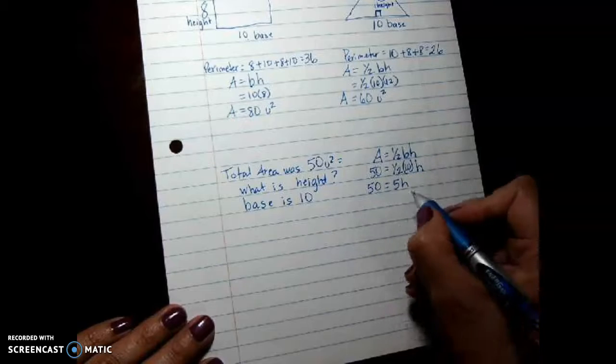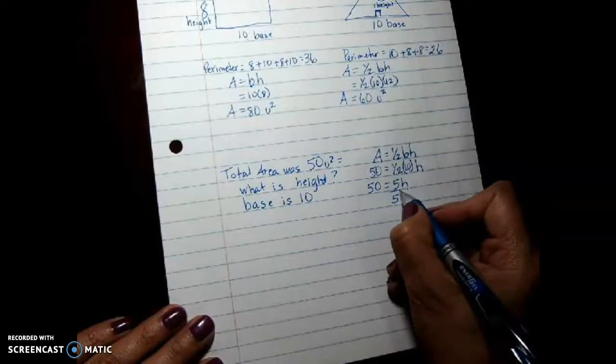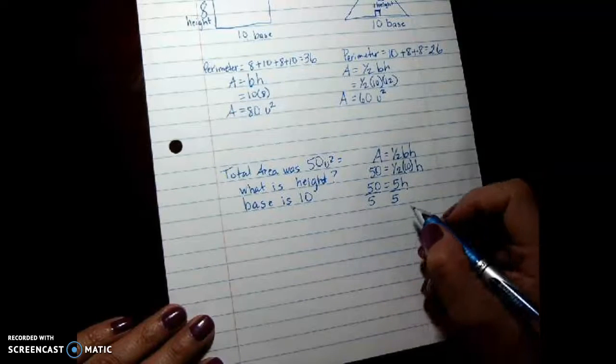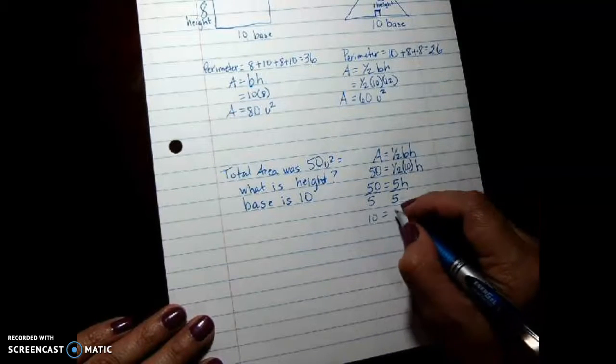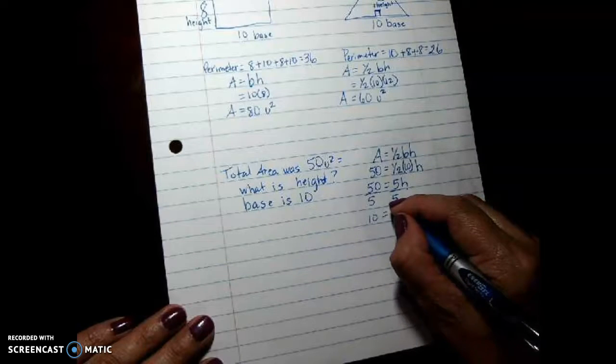And then to get rid of it, I'm going to divide that 50 out to get h by itself. And what I do to one side, I do to the other side. So 50 divided by 5 is 10. So the height is 10.